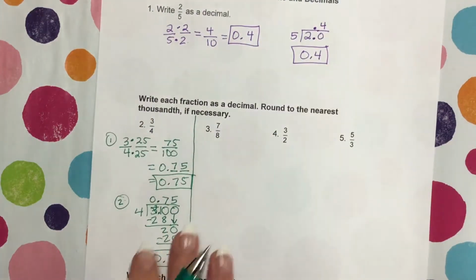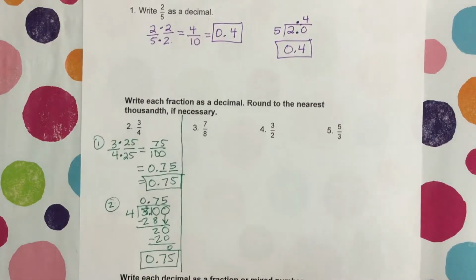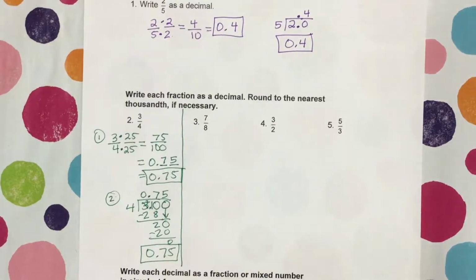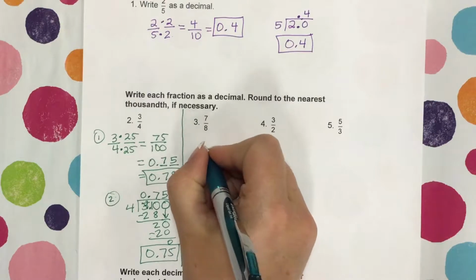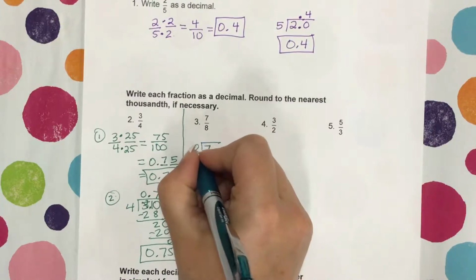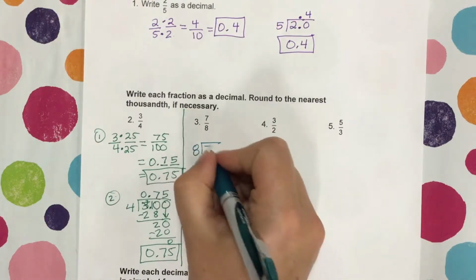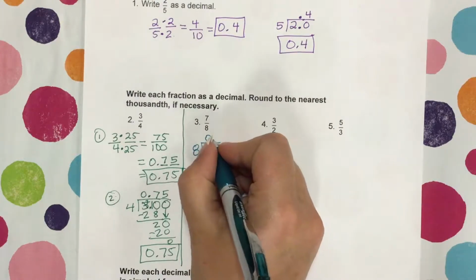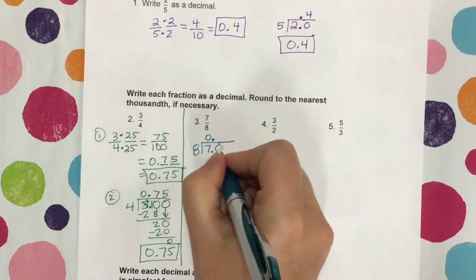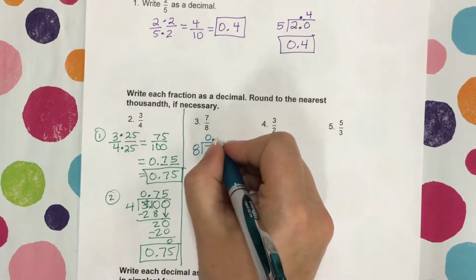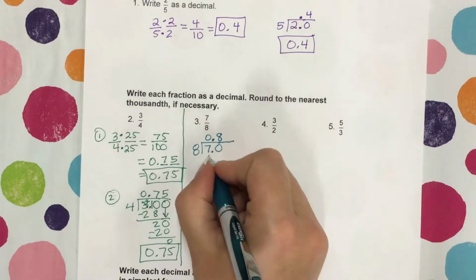Now, for 7/8, I don't think I can really do the mental math approach because 8 doesn't go into 10 or 100 evenly. So we're just going to go straight to the long division. So this is 7 divided by 8. Now, 8 can't go into 7, so I have to add a decimal. Can 8 go into 70? Yes, it can. It goes in, I think, 8 times, because 8 times 8 is 64.